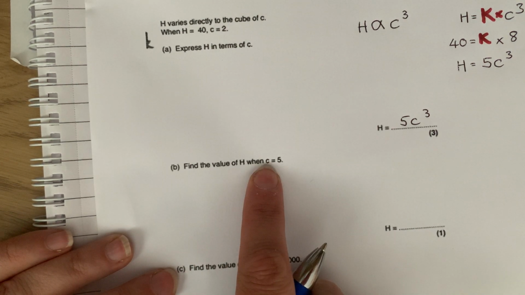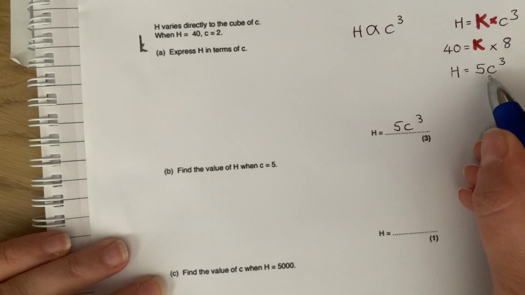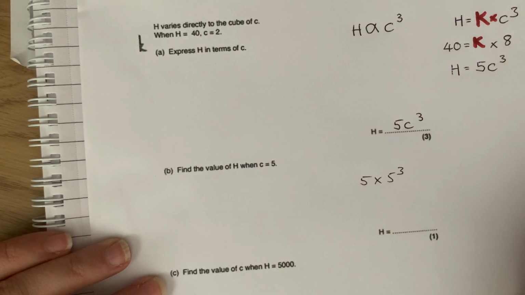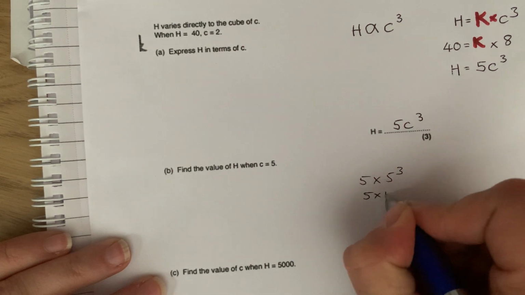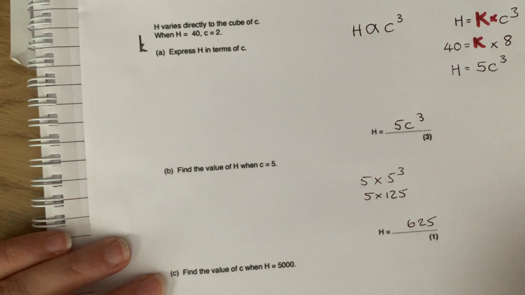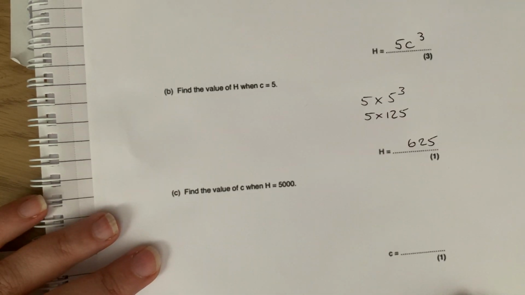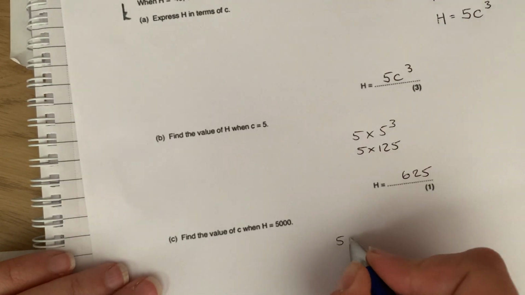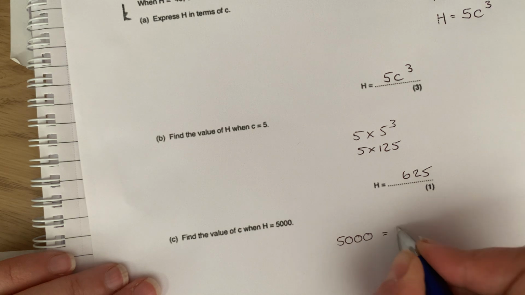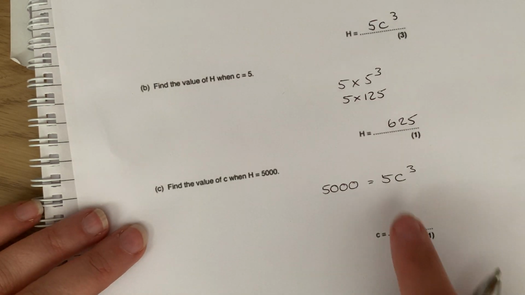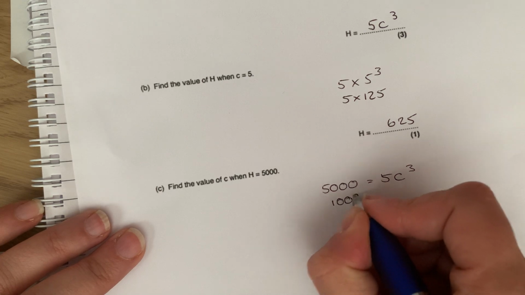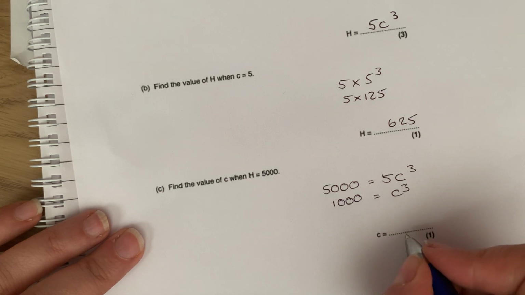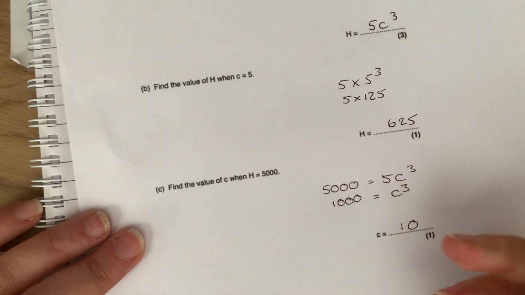Find the value of h when c is 5. Well, that's simply going to substitute in here. So 5 times 5 cubed. Well, we know 5 cubed is 125, so that'll be 625. And then find the value of c when h is 5,000. So that one we're working backwards. So we know 5,000 is equal to 5 times c cubed. So I'm going to divide them both by 5. So 1,000 is c cubed. So therefore, what makes 1,000? That's going to be the cube root of 1,000, which is going to be 10.